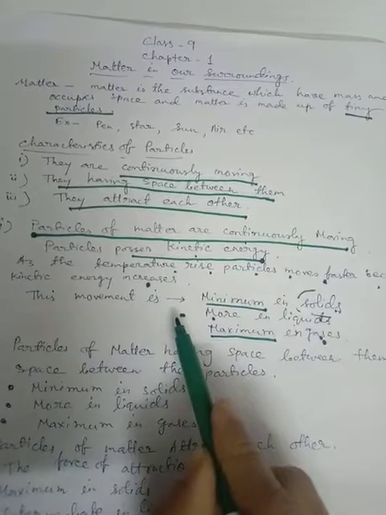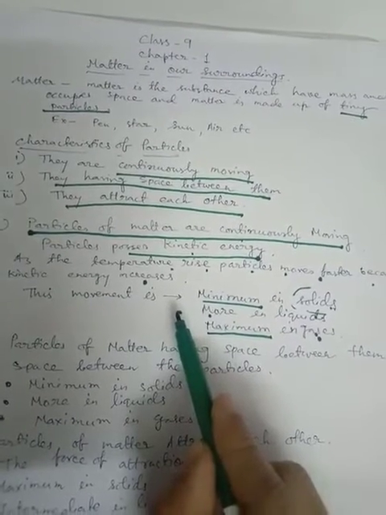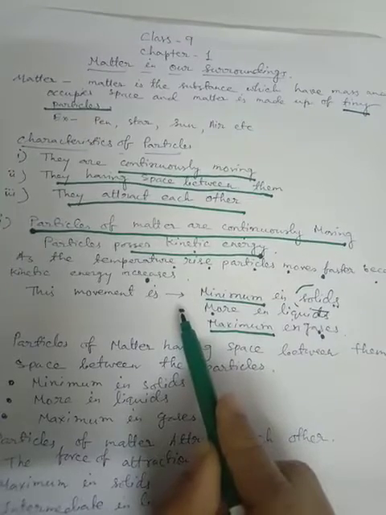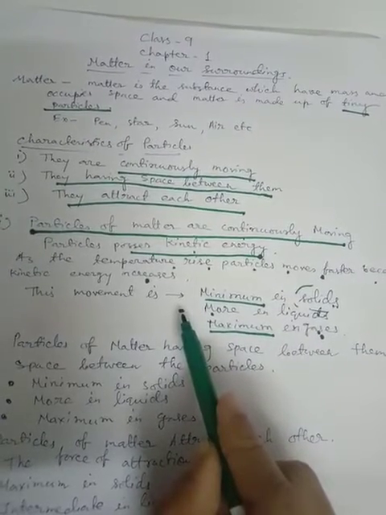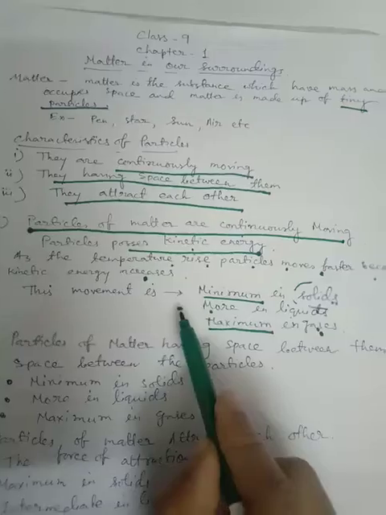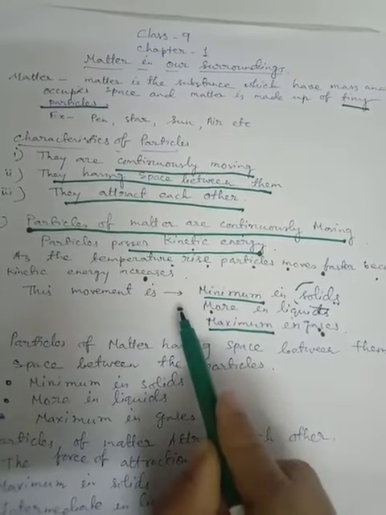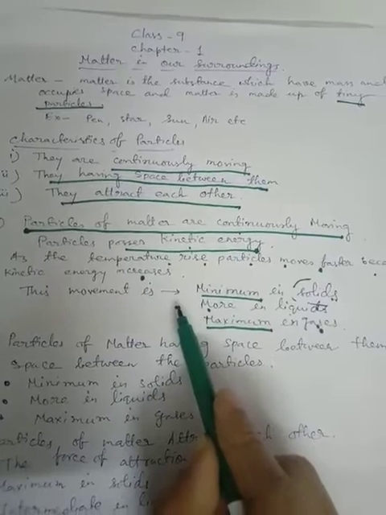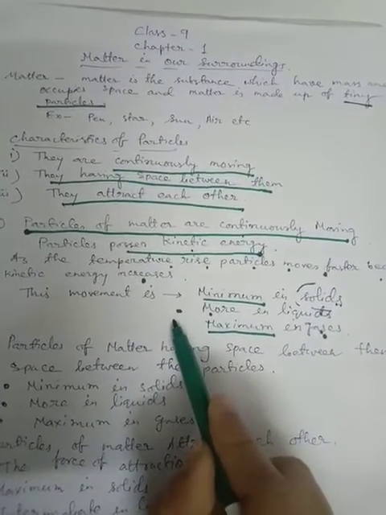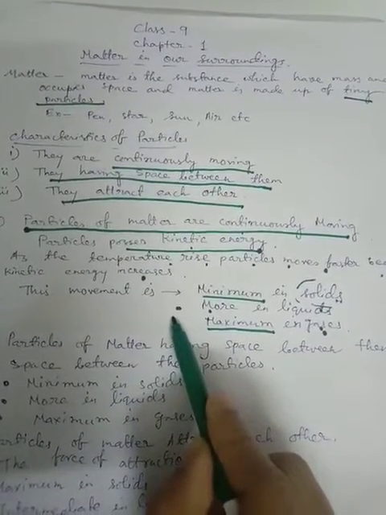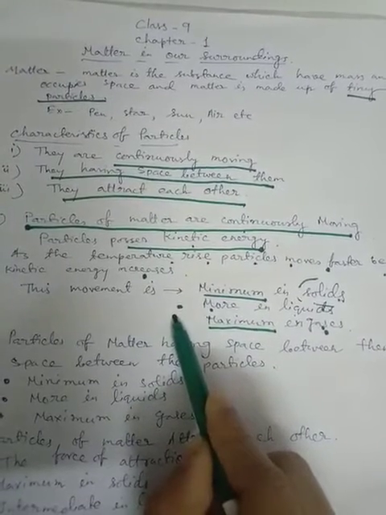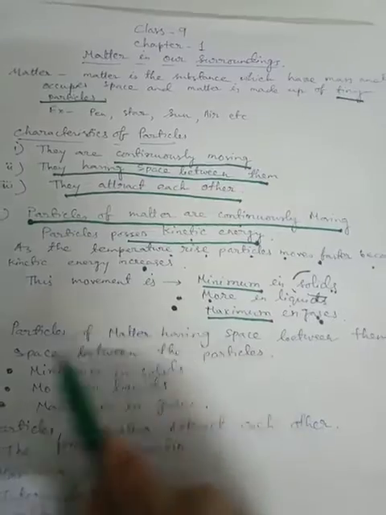So why does it happen? Because the agarbatti is lighted, the temperature increases. When the temperature increases, kinetic energy increases. When the kinetic energy increases, the movement of the particles is very high. That's why we get the smell at any corner of the room.